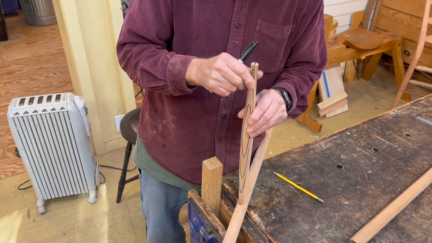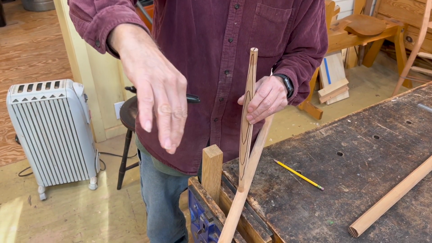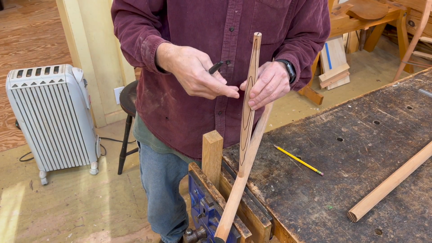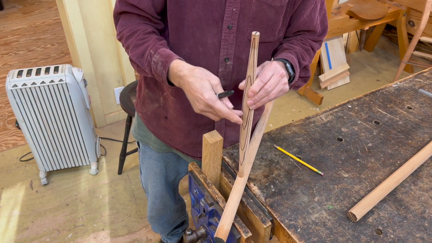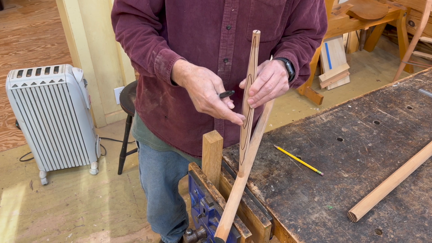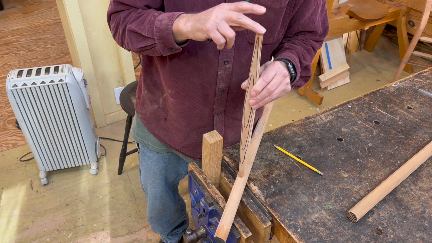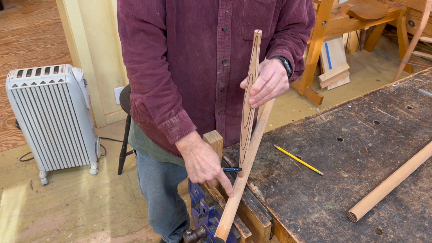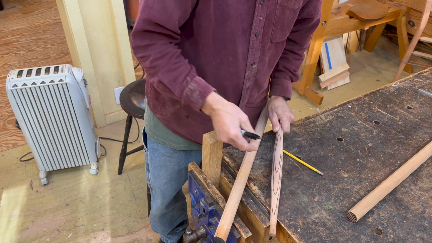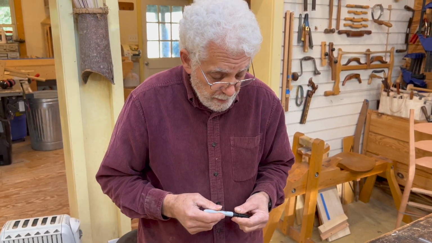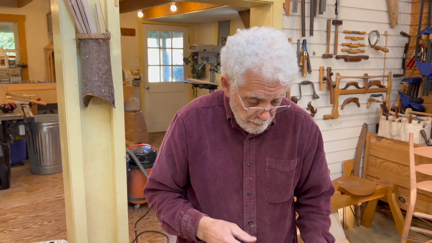We rotate this until this is parallel to the length of the part, and that gets us essentially perfect matching grain orientation between the end grain of the rung and the long grain of the leg. And we do that every time.